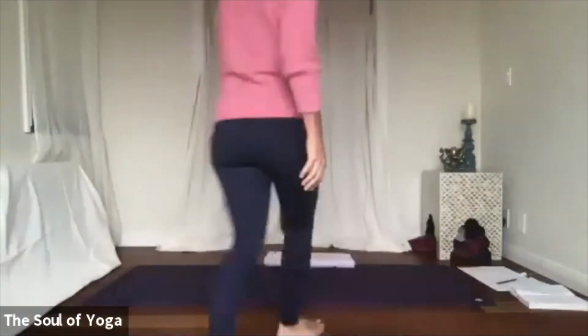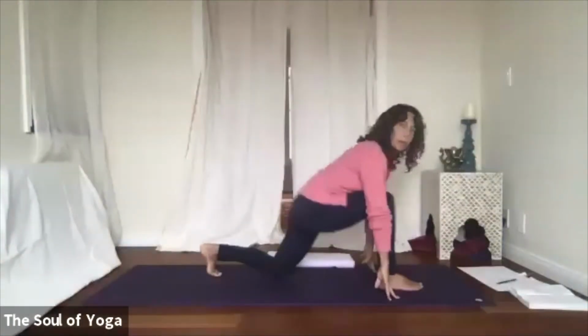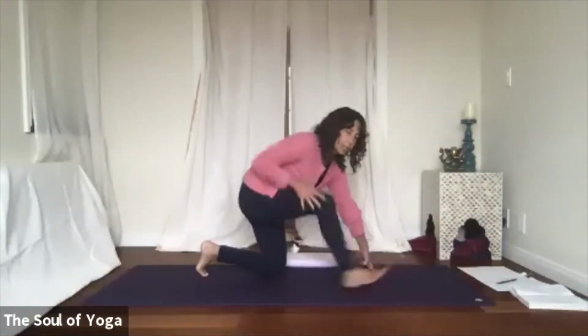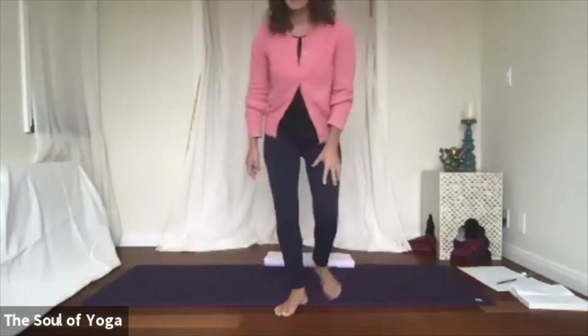Sometimes that moving lunge, and I'll be more specific, it's this one, can be destabilizing for the SI joint. And if that's the case for you, just go ahead and skip that.